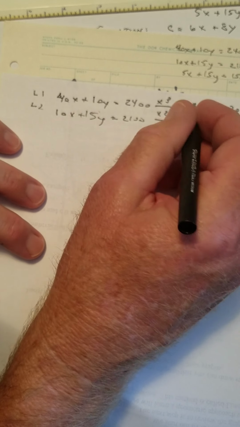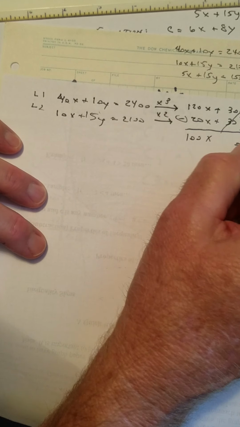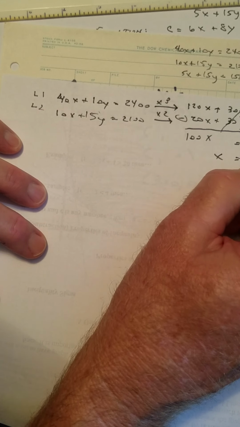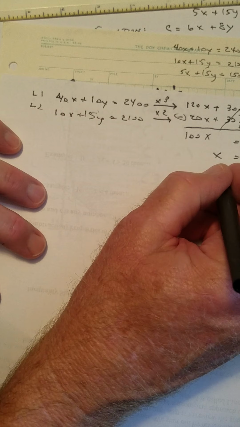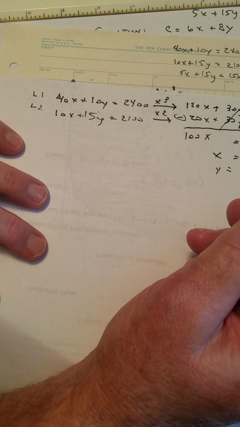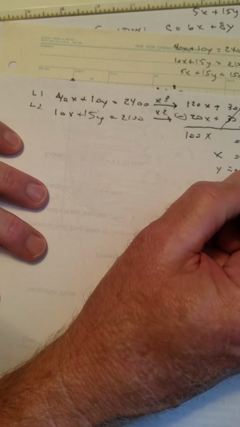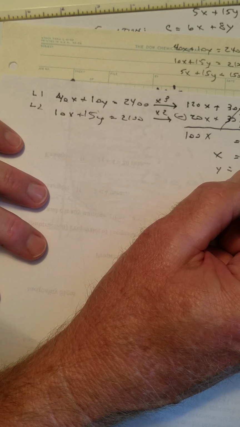I'm going to subtract. 120 minus 20 is 100. Those guys drop out. This is going to be 3,000. X equals 30. Then you're going to plug back in to figure out what y is. And I'm going to help you out a little bit. I think y is 3,000.